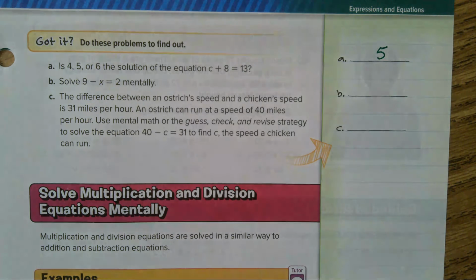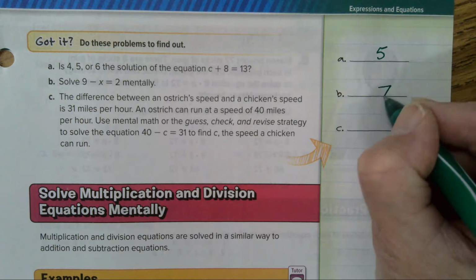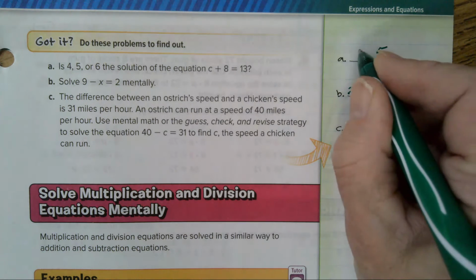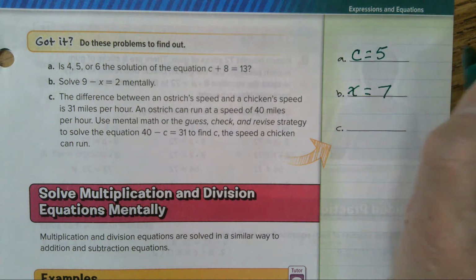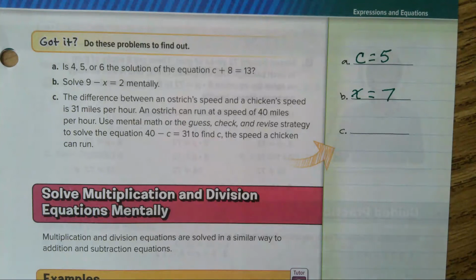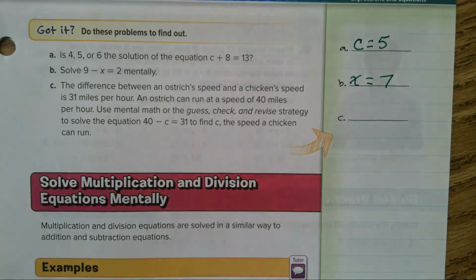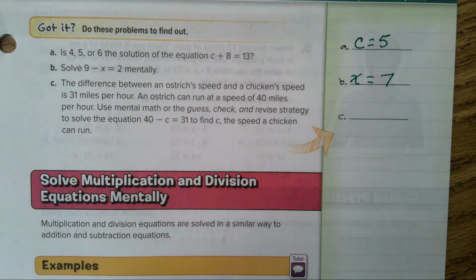In letter B, 9 minus what is 2? Yes, 7. Really, I'd like for you to say X equals 7, C equals 5, just to get in the habit of writing these things out like this. In letter C, the difference between an ostrich's speed and a chicken's speed is 31 miles per hour. Which one do you think's faster?